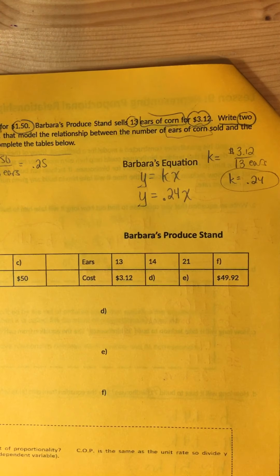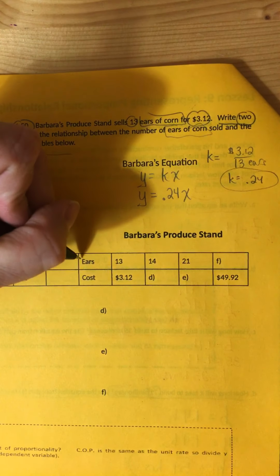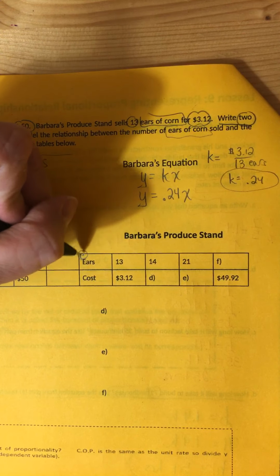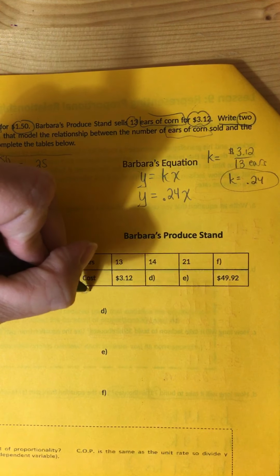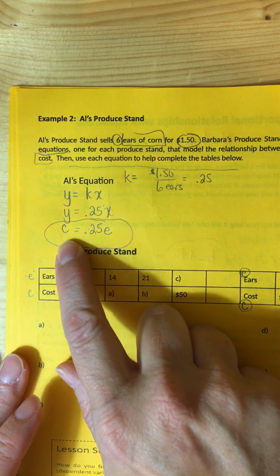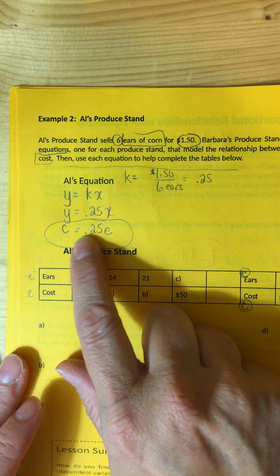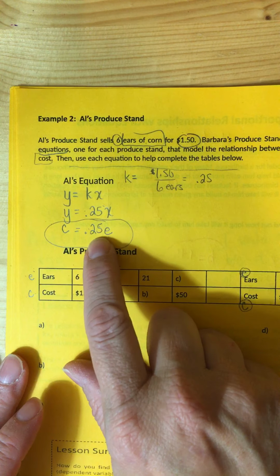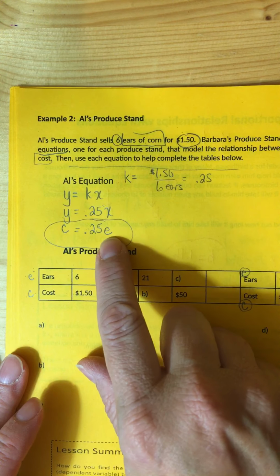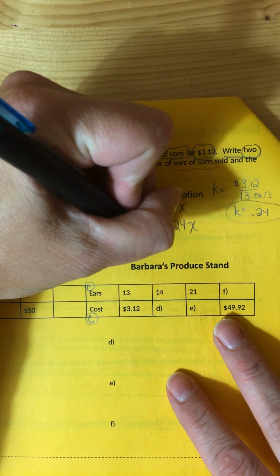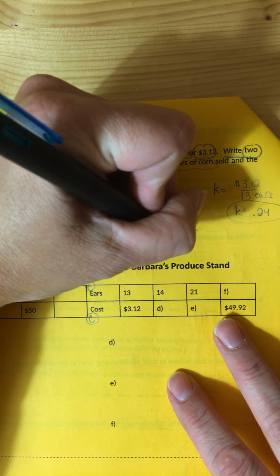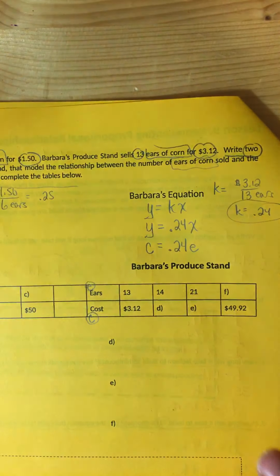And then just like we did with Al, the ears are going to be the E, and the cost is going to be C. And if you just use Al's as a model here, you know that the total cost is equal to however much each ear costs times the number of ears. So over here it would be the same idea. The cost is equal to 24 cents times however many ears.